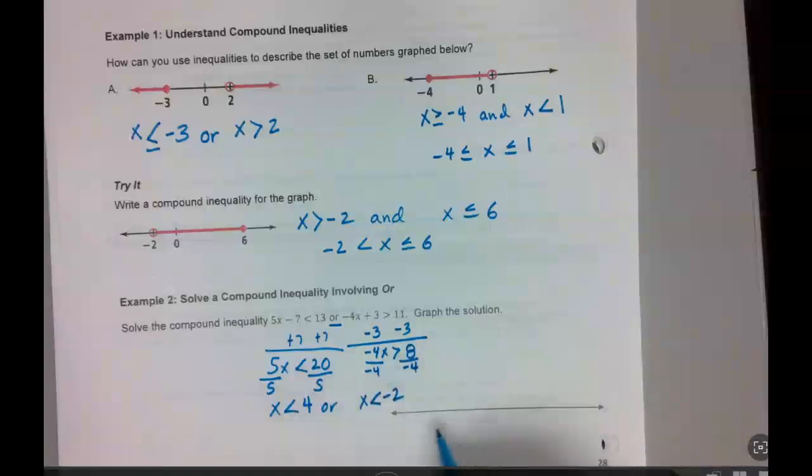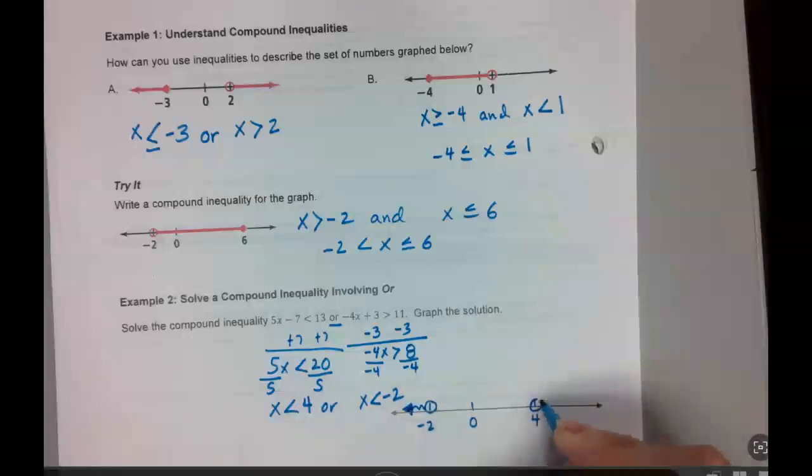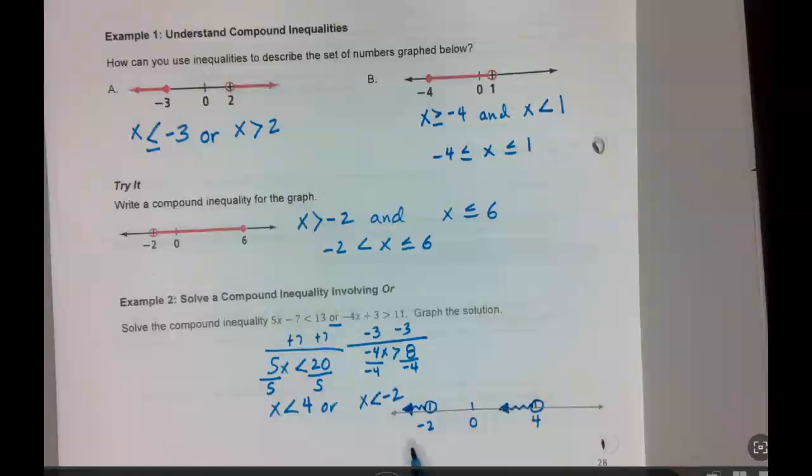So let's graph this thing. So we have x is less than -2. Here's 4. Here's -2. So x is less than -2, open circle going this way. And x is less than 4 going this way. Now, OR means everything, okay? So everything on this one here would be everything going this way. They don't share points down here, the two inequalities.